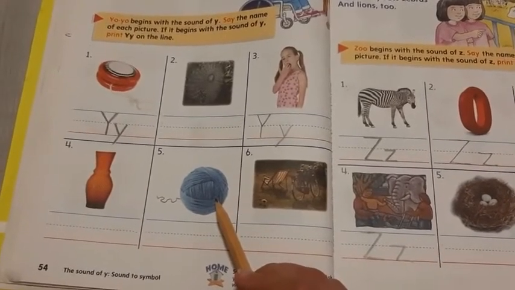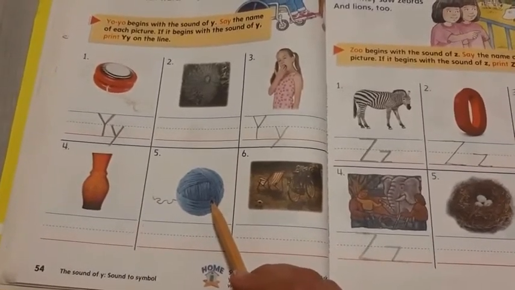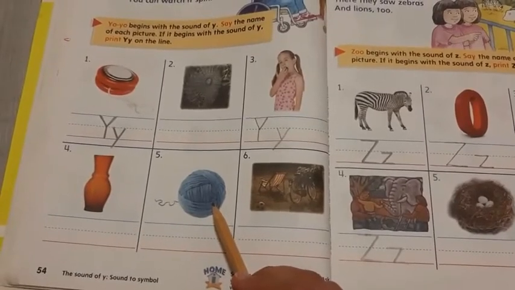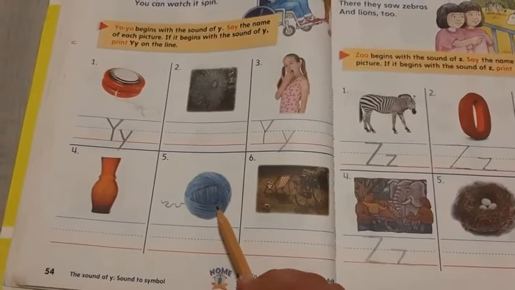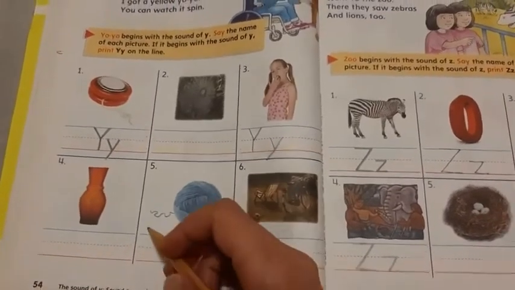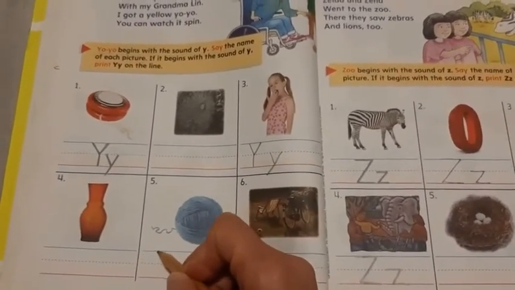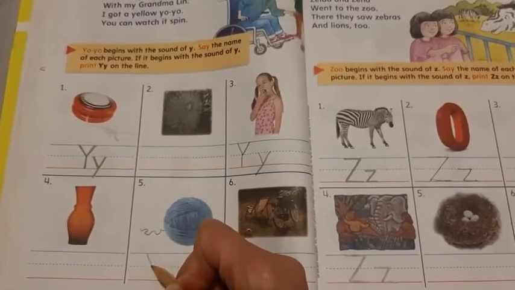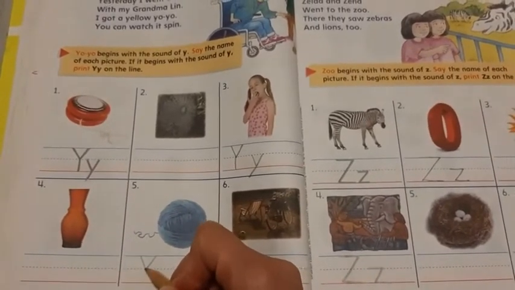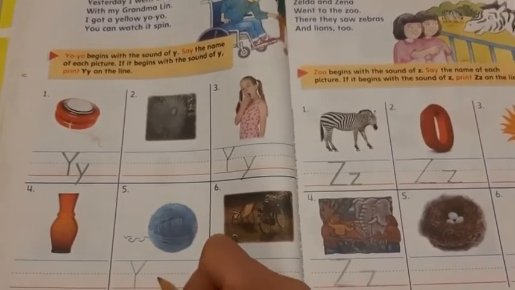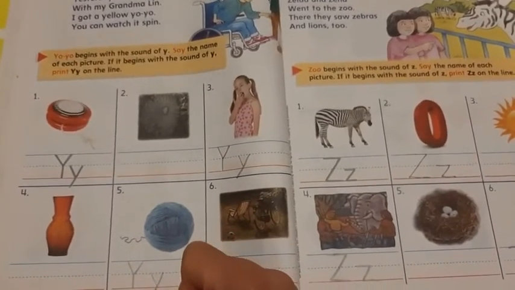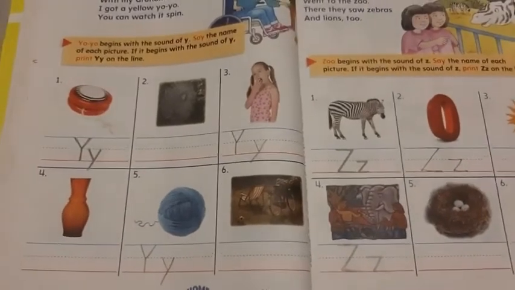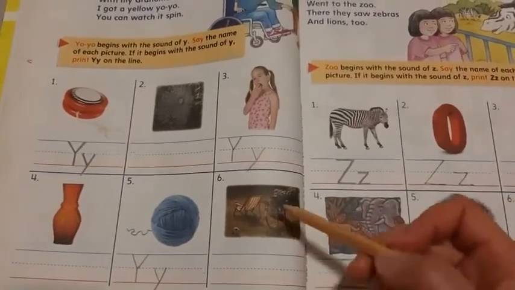This is a yarn. Very good. Does it begin with the sound Y? Yes, it does. So we write letter Y. Again, please make sure that you are writing between the lines. Uppercase and lowercase. And we go to number 6.